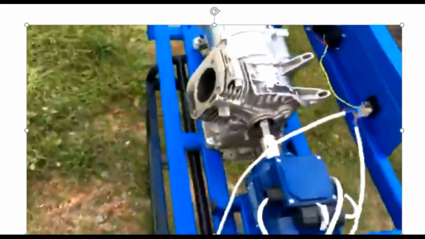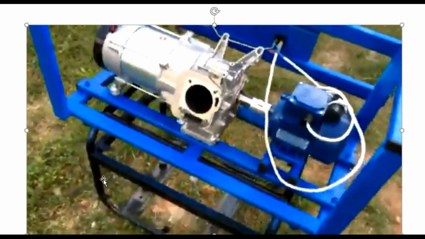Now you can see it. You can see the sample now. This is where we have the piston. The piston is completely removed, and then the rod is being connected to this generator now. That is where you see the sample now.